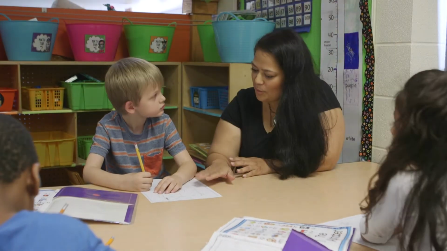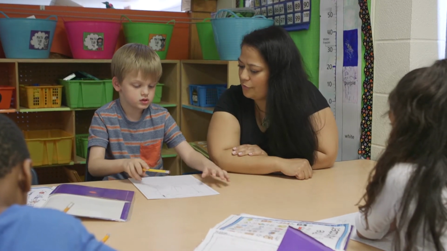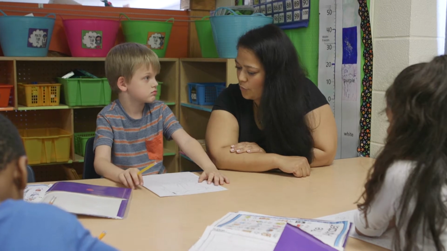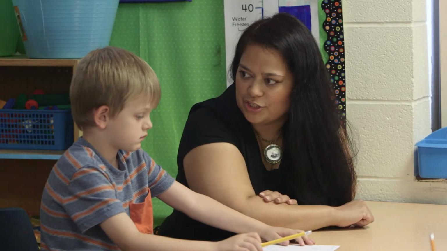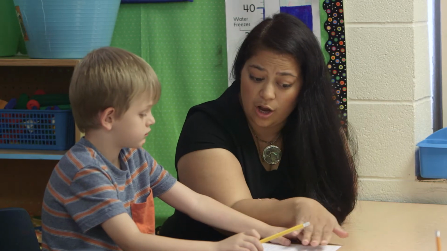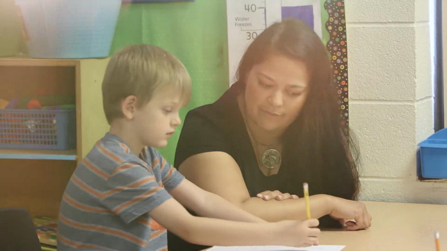Keenan, tell me about your paper. Tell me about what you're drawing here. What was your favorite part or your favorite exhibit? The gravity room. Okay. So let's try and label our illustration about the gravity room. Do you want to call this whole thing gravity room? Or what would you describe as the gravity room?